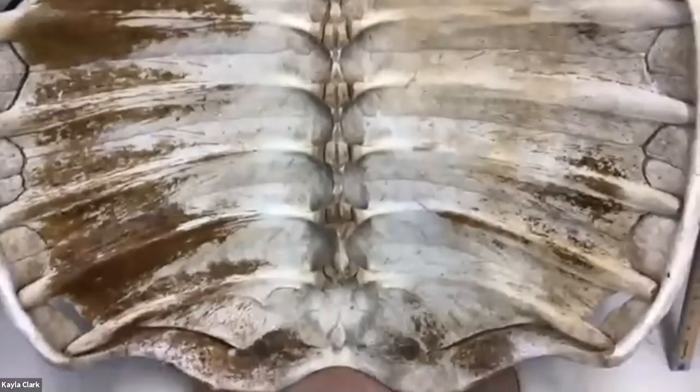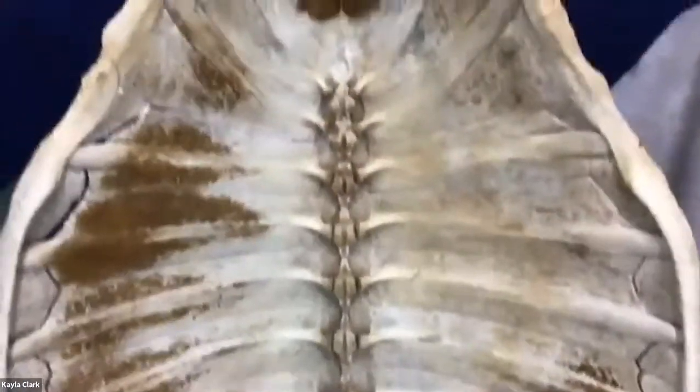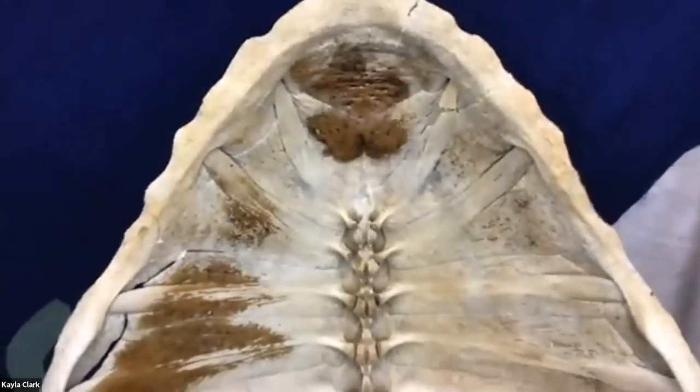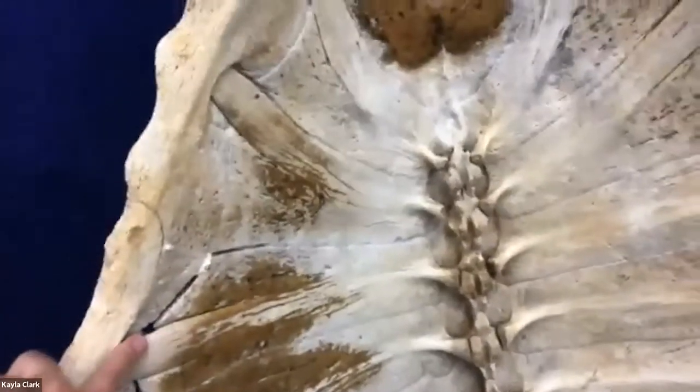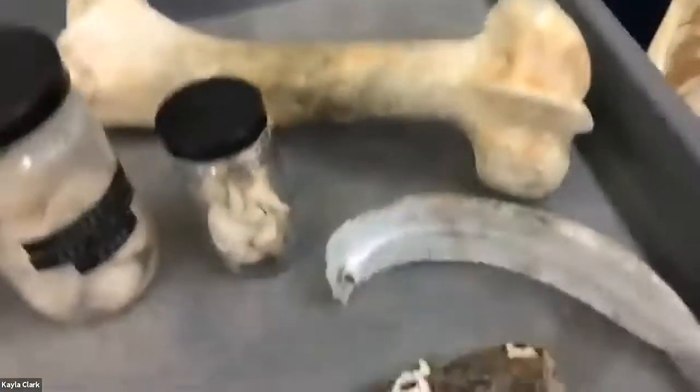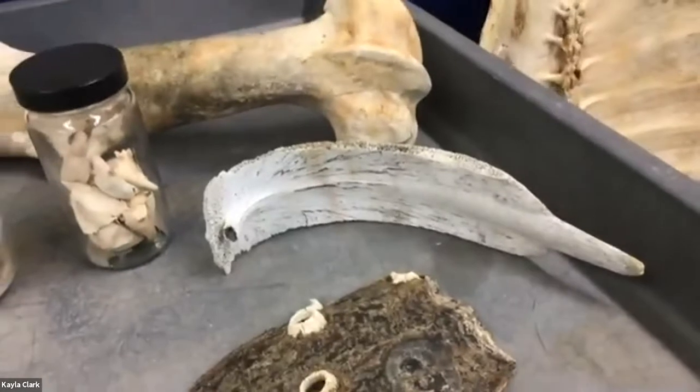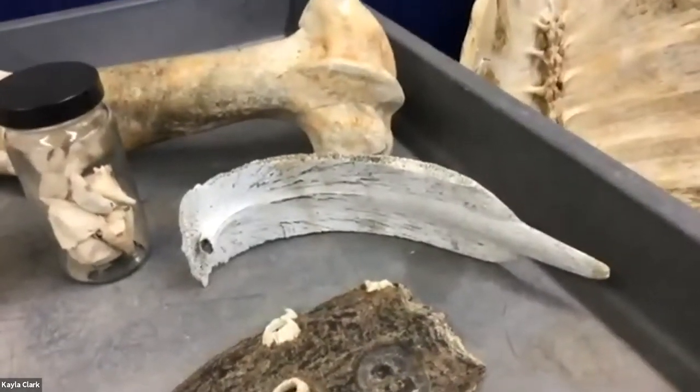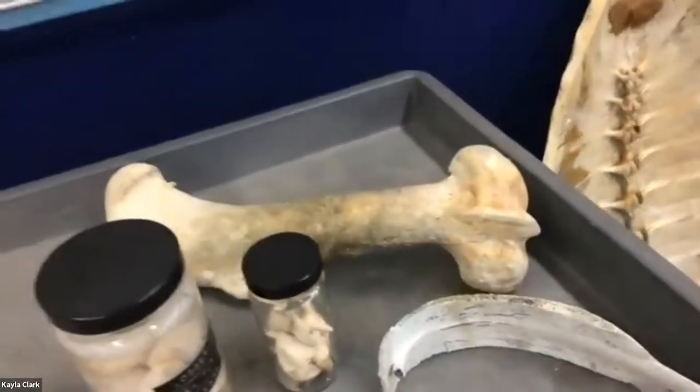So if you ever wondered if a turtle can leave its shell, it can't because the shell is actually part of its body. And if you look closely, all of this area in here, these are the rib bones. So this is an example of a rib bone here from a sea turtle. So those rib bones fuse together to make the shell. And they also have other bones in their body as well.